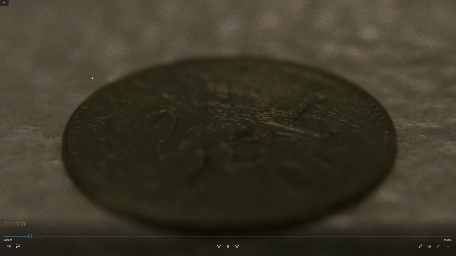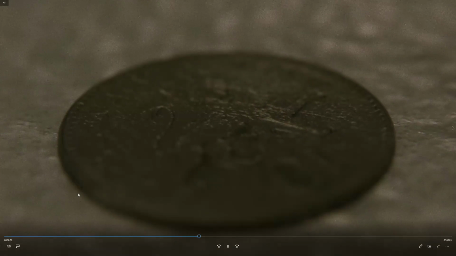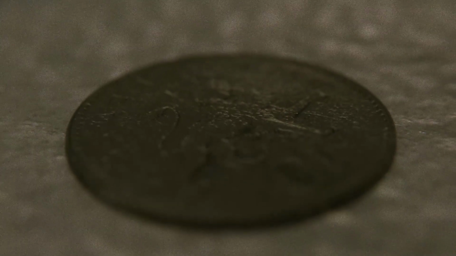I did the same effect with this coin a few days ago. This is what I came up with.